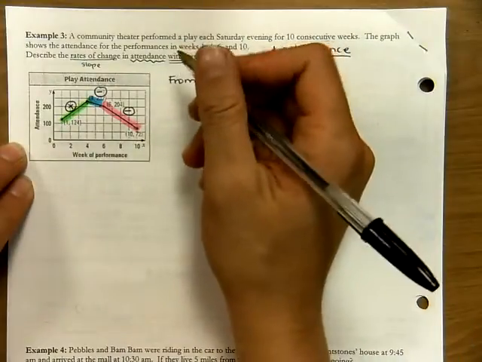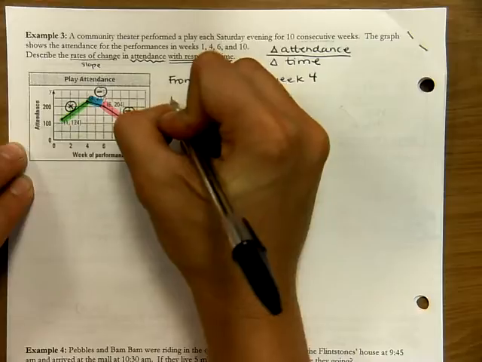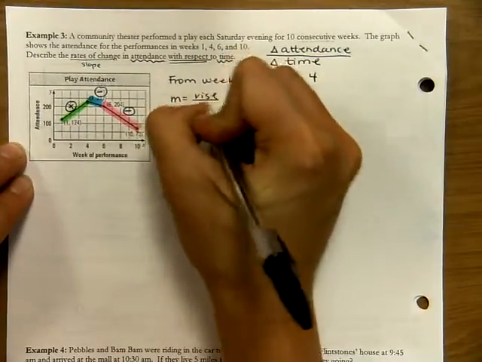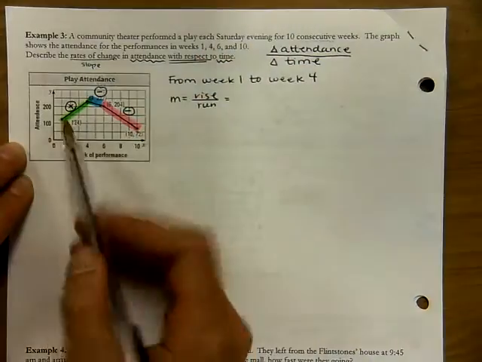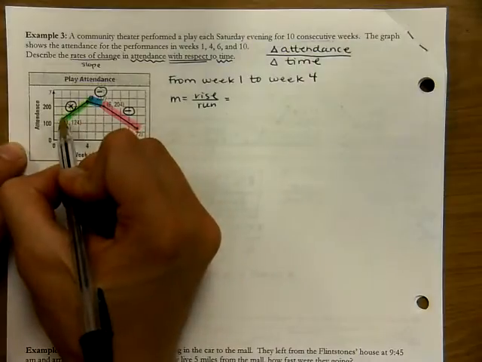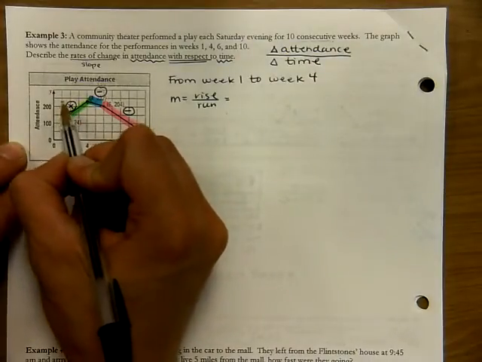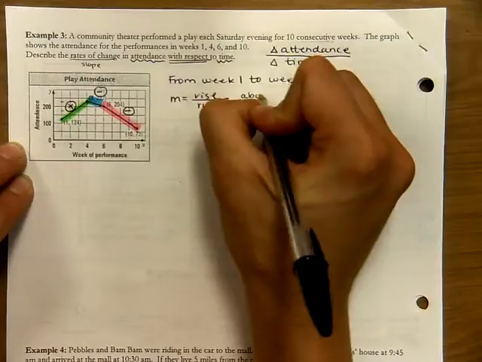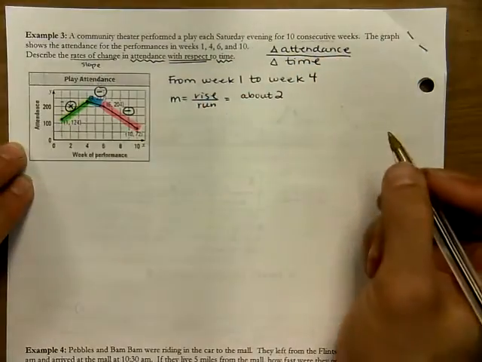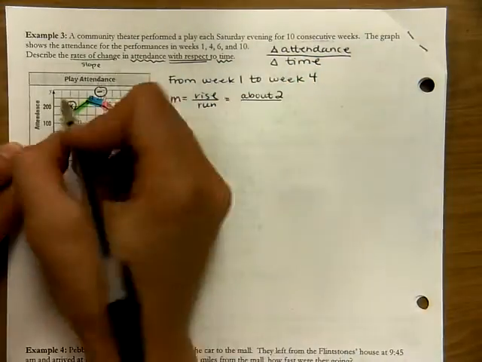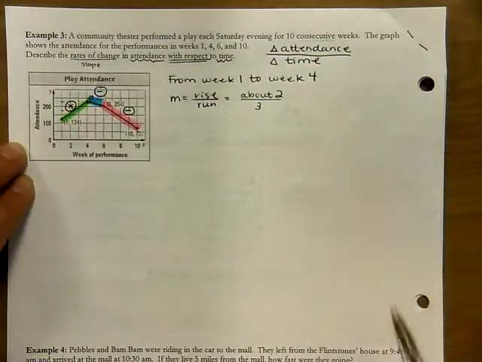If we think rise over run, the slope being rise over run, let's count it. To go from here to here, I go up about 1, 2, I'm in the middle, so about 2, and I run 1, 2, 3. For sure that's 3. So about 2 over 3.